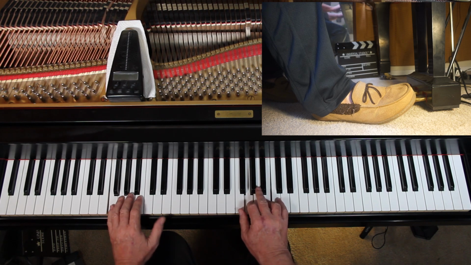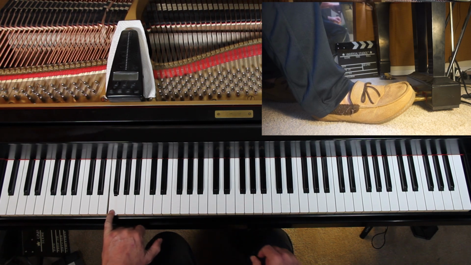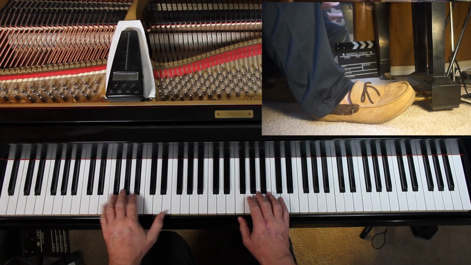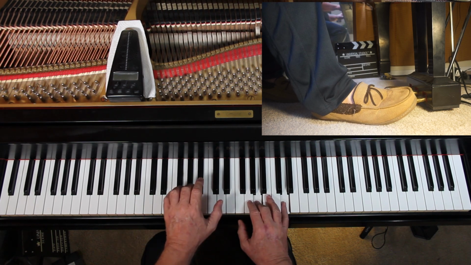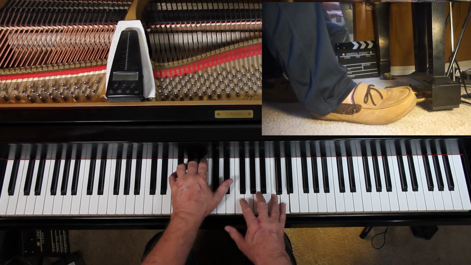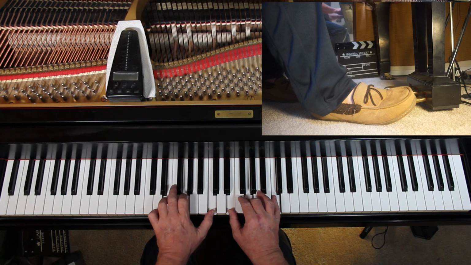In measure 10, change it here, so I don't get all of that. And I do pedal this because I want this to ring out a little longer. Otherwise this is too short. I want to connect it. So on measures 9 and 11, I'm pedaling the first two beats together and then changing it for the third.